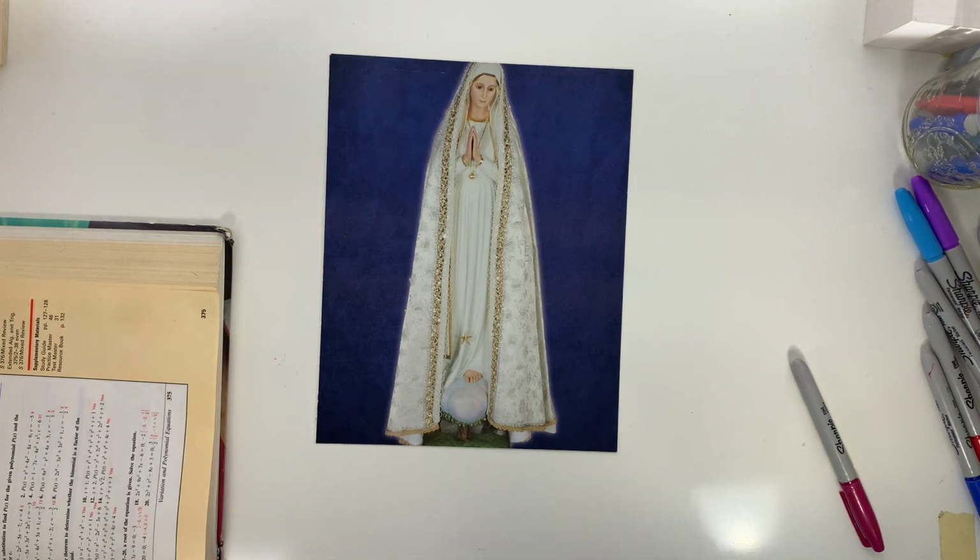Let's start with a prayer. In the name of the Father, and the Son, and the Holy Spirit. Amen. Ave Maria, gratia plena, Dominus tecum, benedicta tu in mulieribus, et benedictus fructus ventris tui, Iesus. Sancta Maria, Mater Dei, ora pro nobis peccatoribus, nunc et in hora mortis nostrae. Amen. In nomine Patri et Filii et Spiritus Sancti.